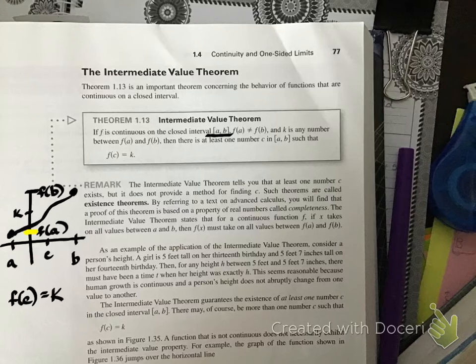So consider drawing a dashed line through k. That dashed line, that k value, crosses my function, and that right there, this point, is f(c), which is equal to k.